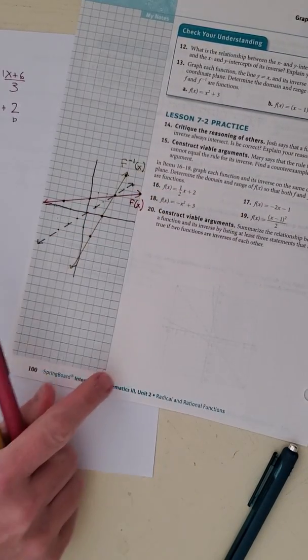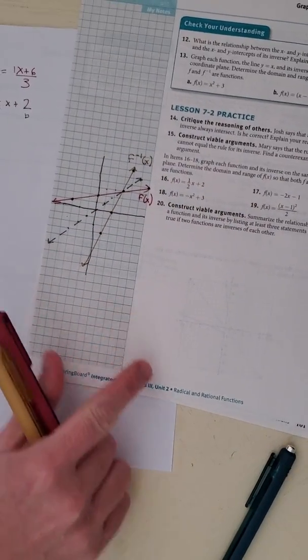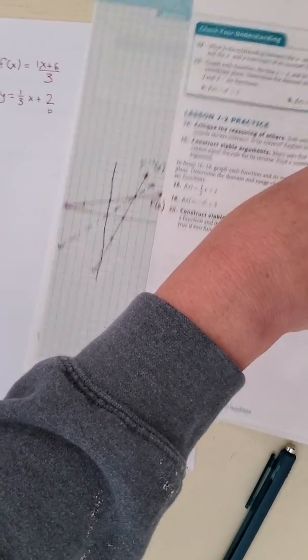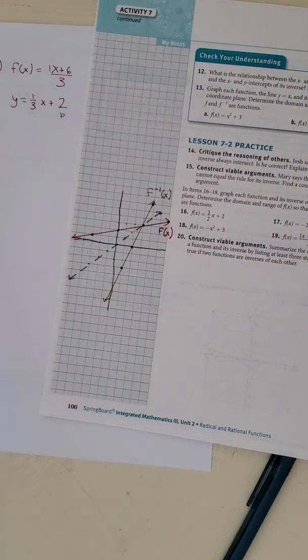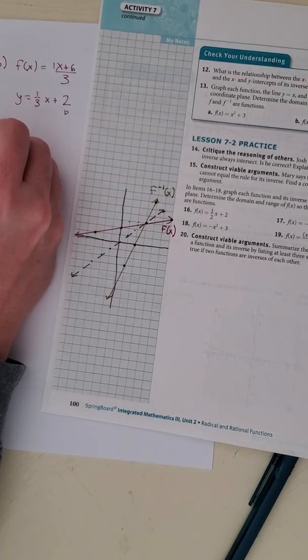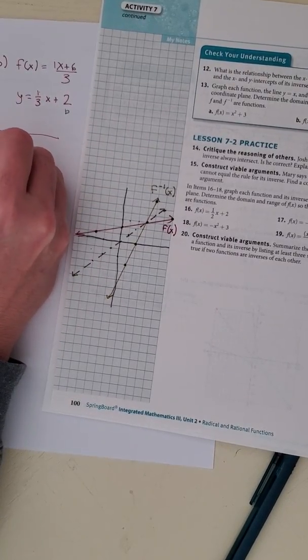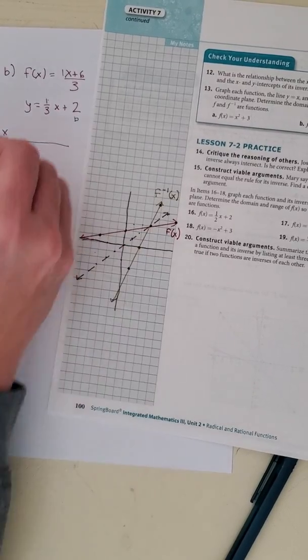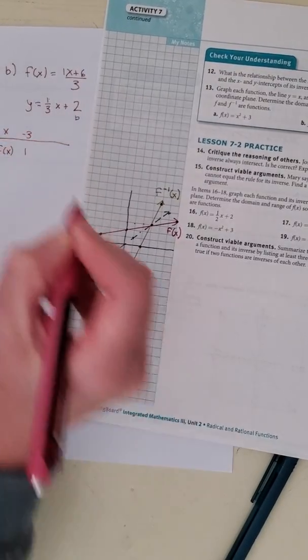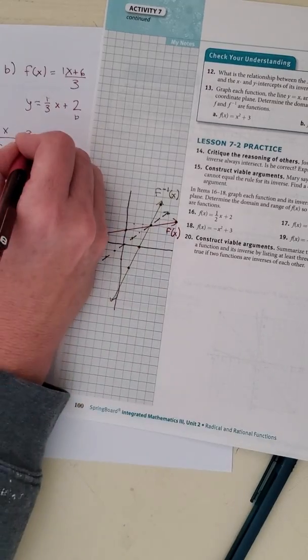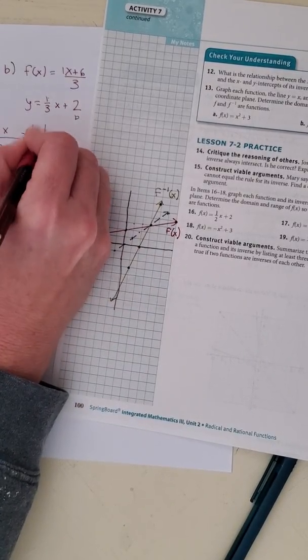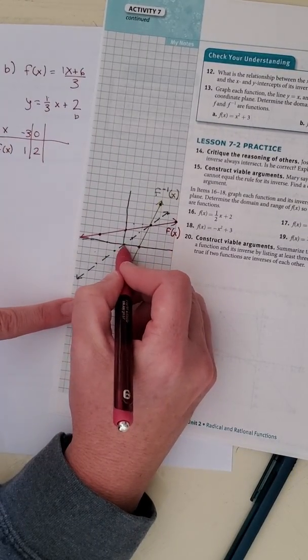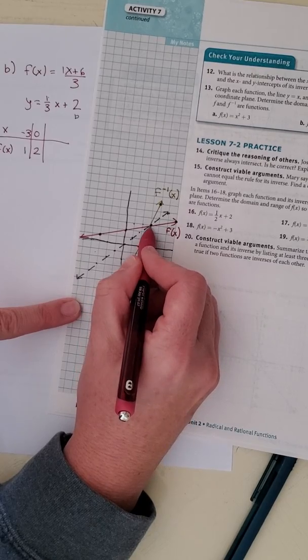Or I could have created a table. So if I created a table, those values for my original function, x and f of x, I have the point -3, 1. I have the point 0, 2. I have the point 3, 3.